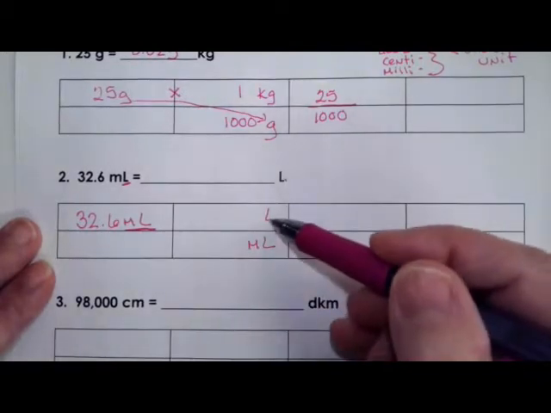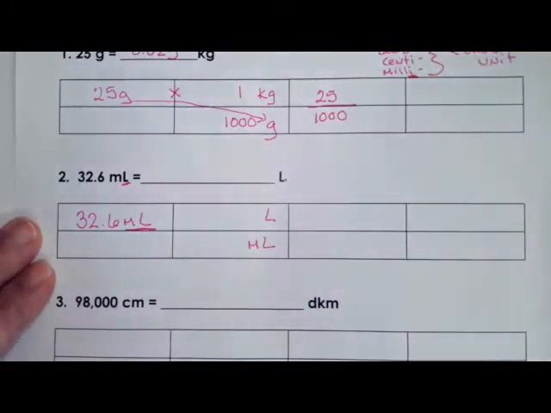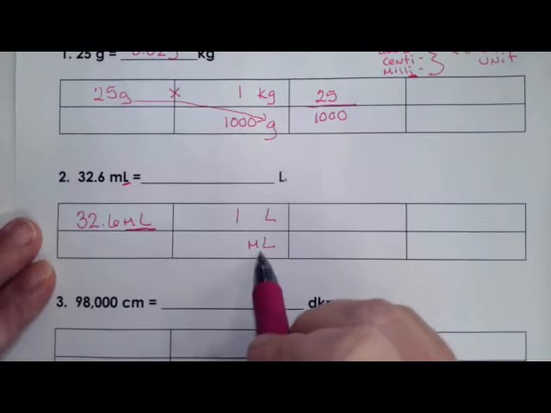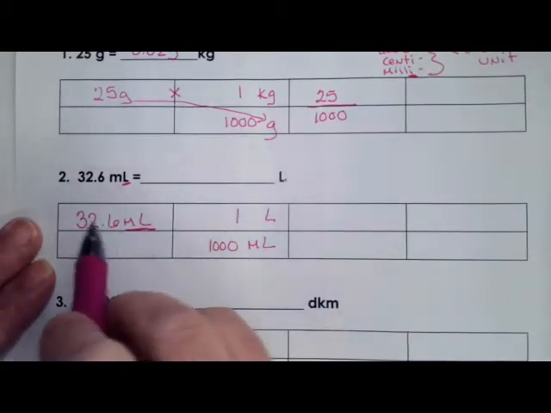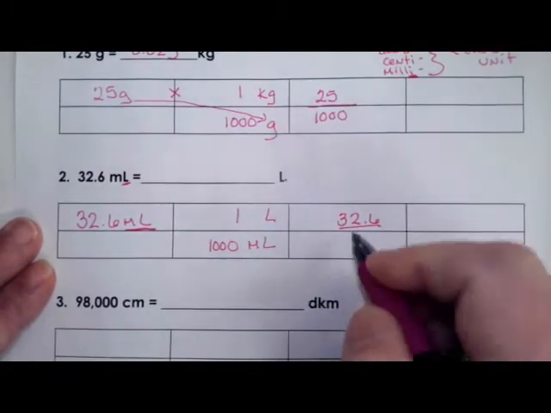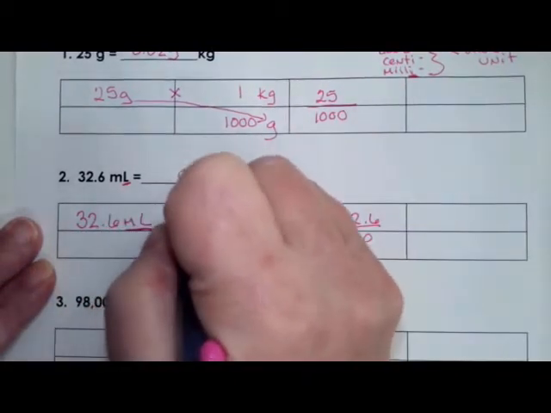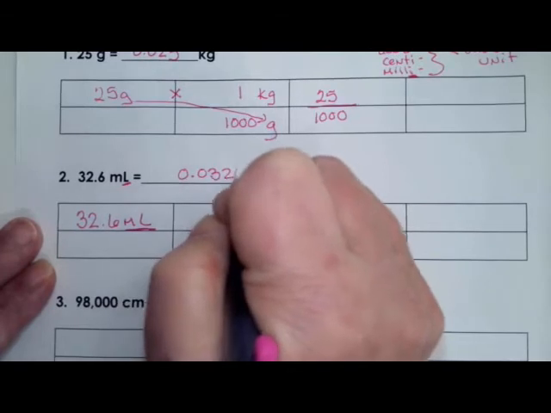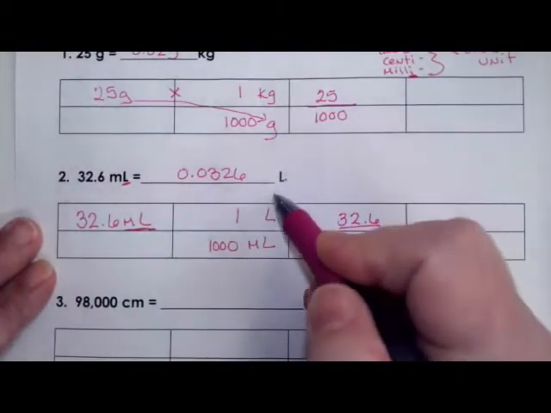Which one is bigger, a liter or a milliliter? Remember, milli ends in I, so it's less than the basic unit. So liter, there's 1 liter, and how many milliliters make that up? 1,000. Okay, multiply across the top, 32.6, divide that by what you get multiplying across the bottom, which is 1,000, so you get 0.0326. Okay, not too bad. All right, so those are pretty straightforward. You're converting right into the thing that you want.